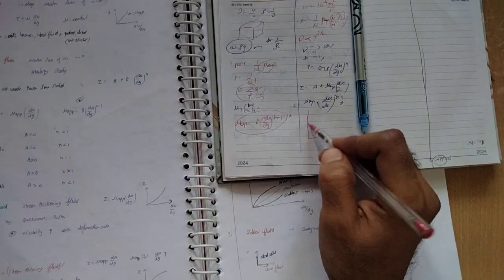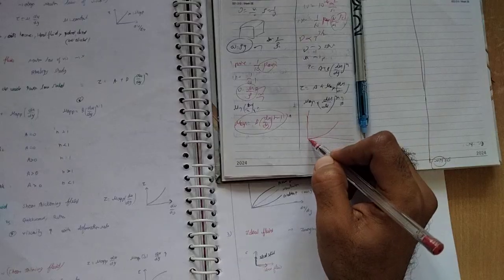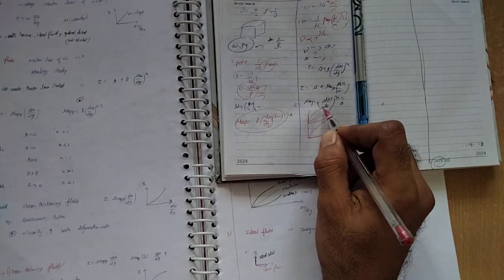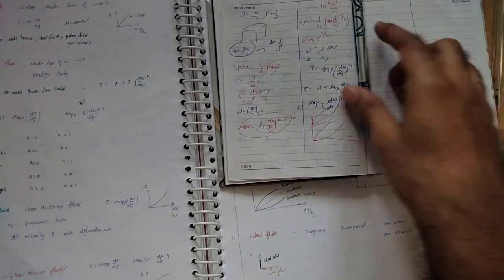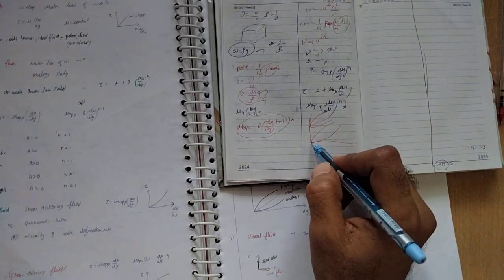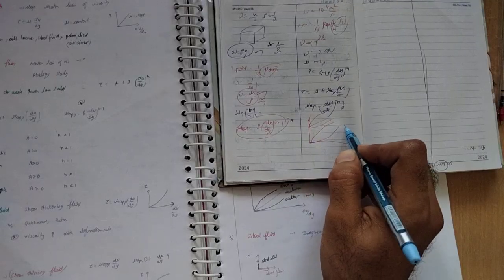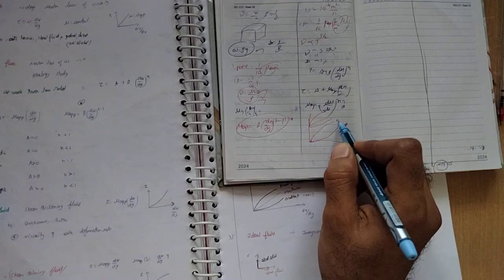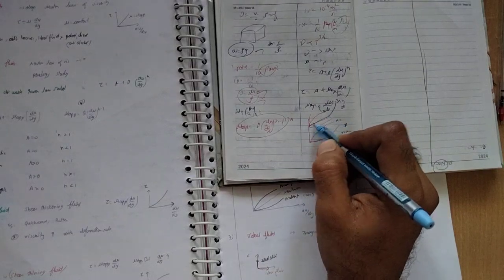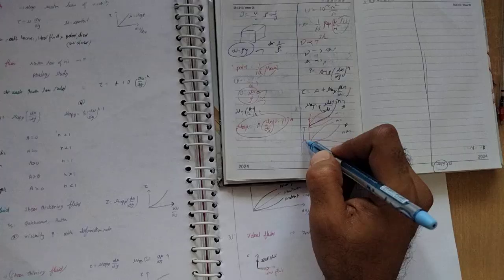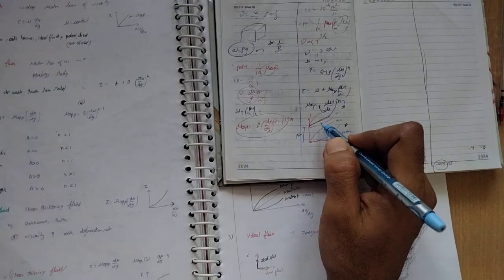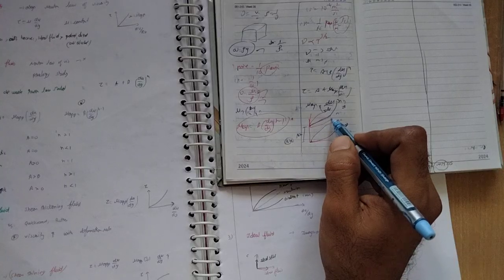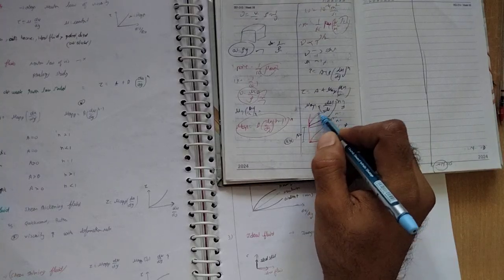So the types are dilatant, then pseudoplastic and Bingham, then rheopectic, and then thixotropic. Here A equals 0 for dilatant and pseudoplastic, but n is greater than 1 for dilatant and n less than 1 for pseudoplastic. For Bingham plastic, n equals 1 but A will exist, A greater than 0. For the above three categories A is greater than 0 only. For rheopectic n is greater than 1, for thixotropic n is less than 1.